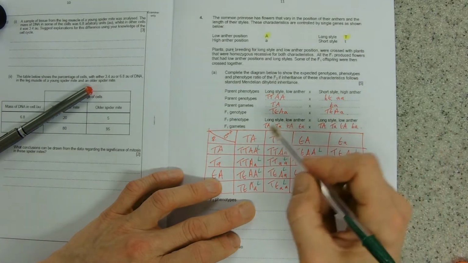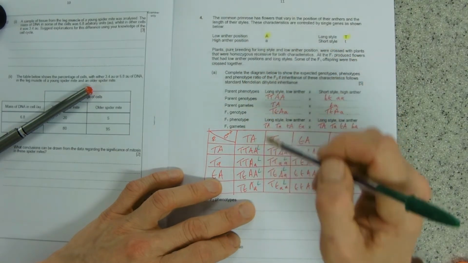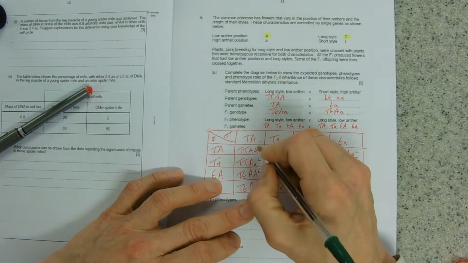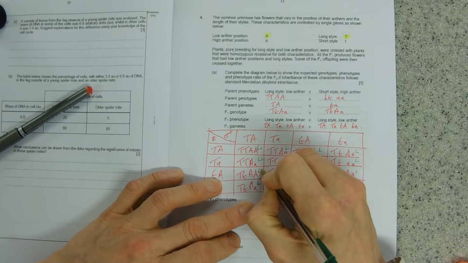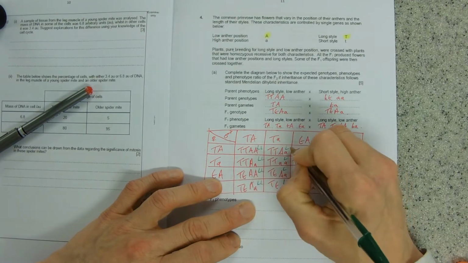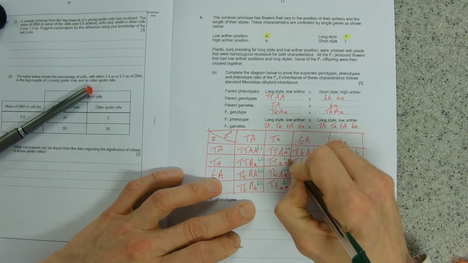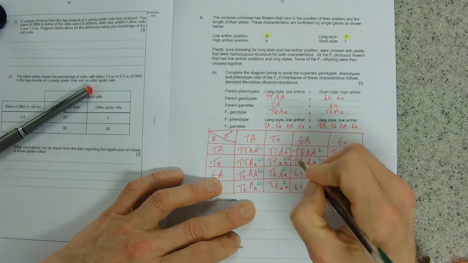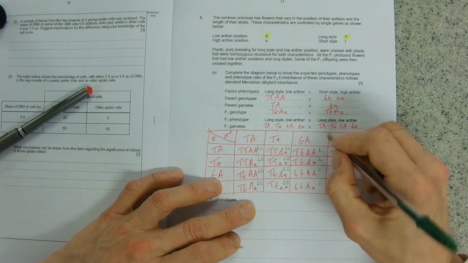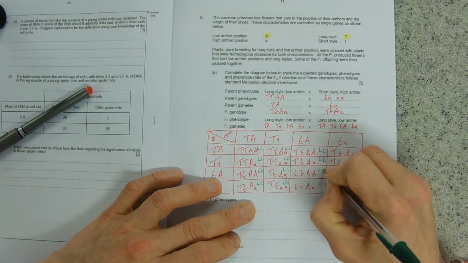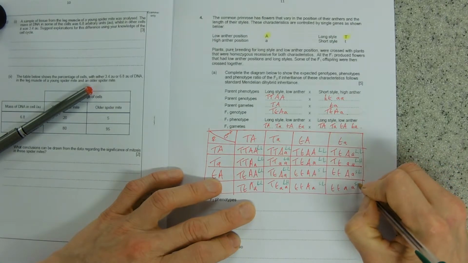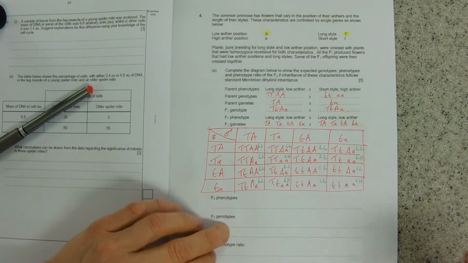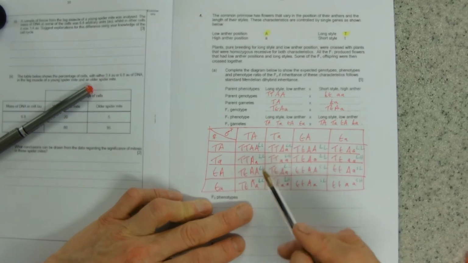Okay, and then with the low and the high, well, low is a capital, so low anther. That's low. Anything with a capital A is low. And the little a's are high. That's low. That's high. That's low. Low. Low. Low. Low. High. Low. High.